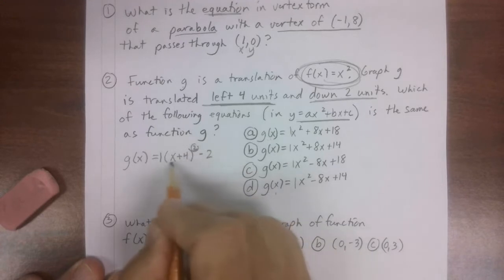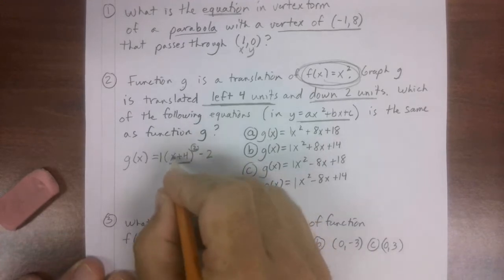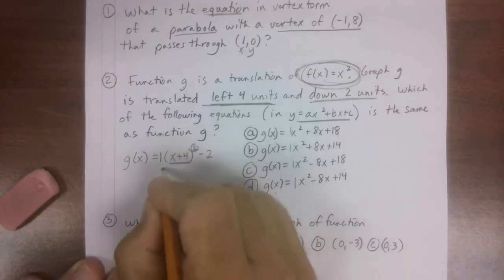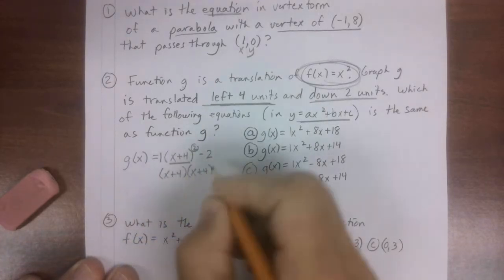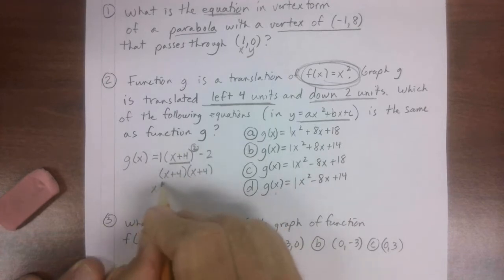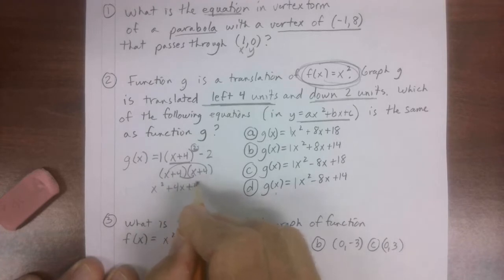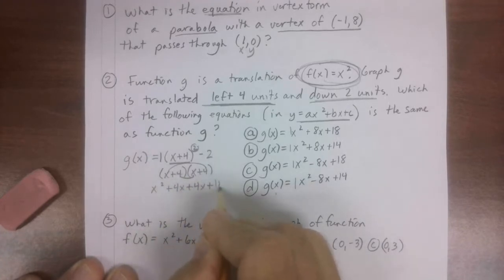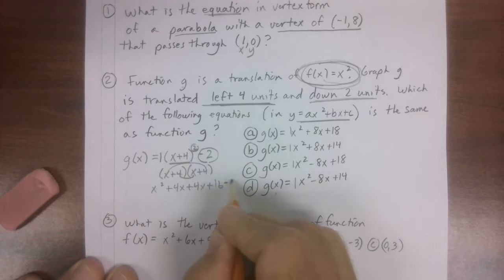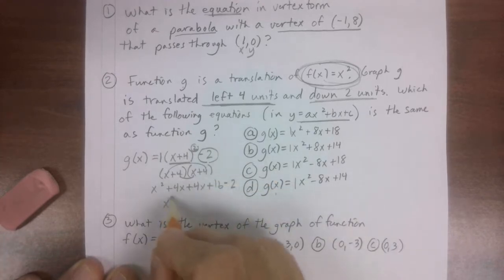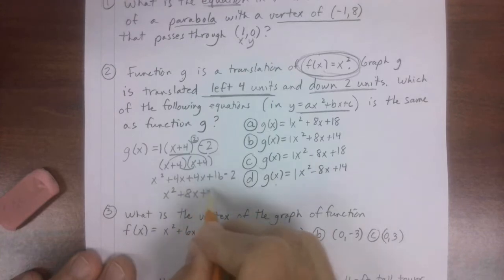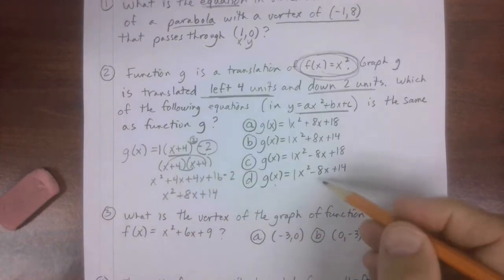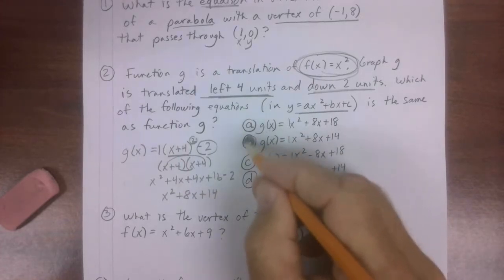Do you know how to square this binomial? Don't square this and think you're doing it right. It's actually (x plus 4)(x plus 4). Foil that out. x times x is x squared. Outside 4x, inside 4x. 4 times 4 is 16. Don't forget this little bugger, minus 2. This will clean up to x squared plus 8x plus 14. Now where is that? That is right here, letter B.